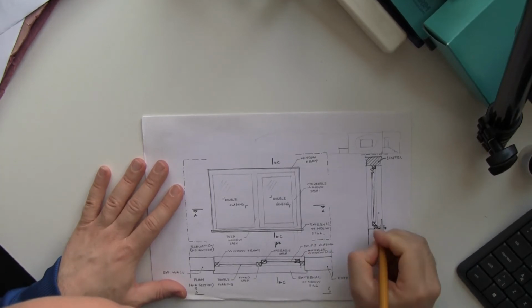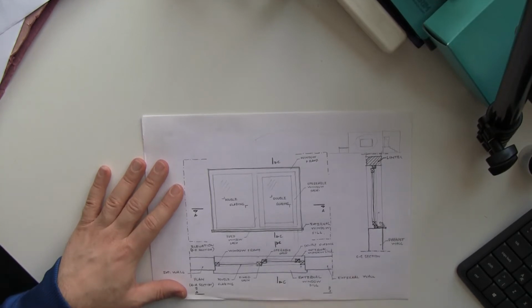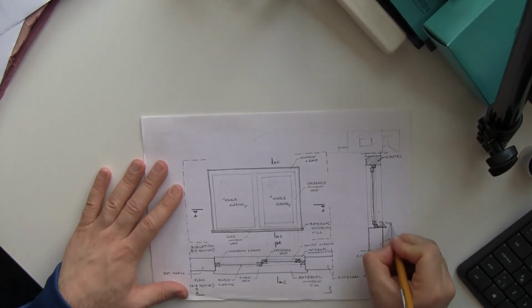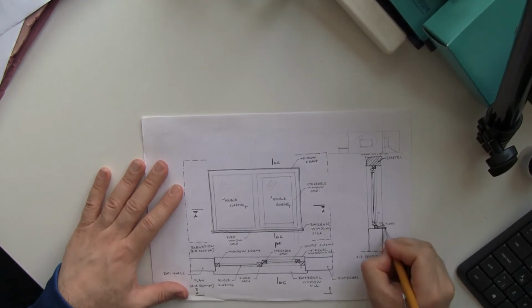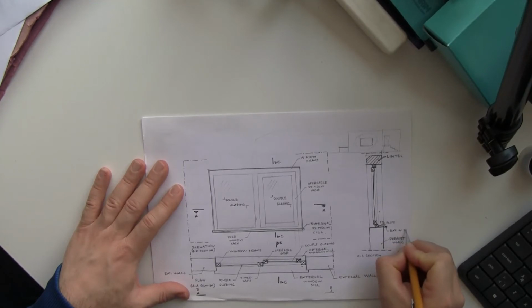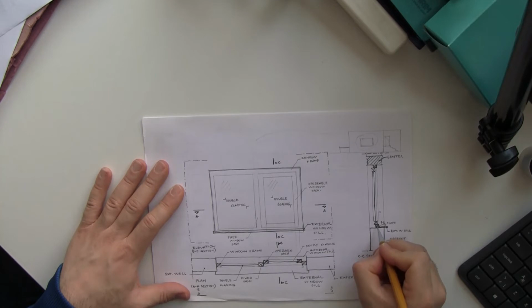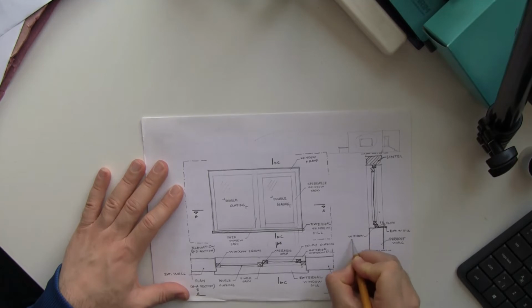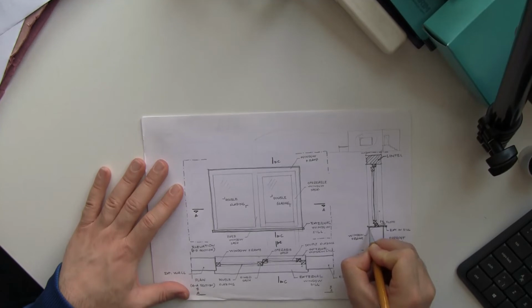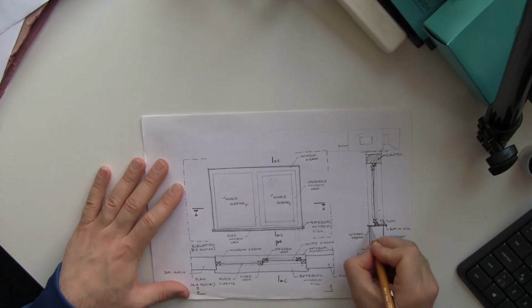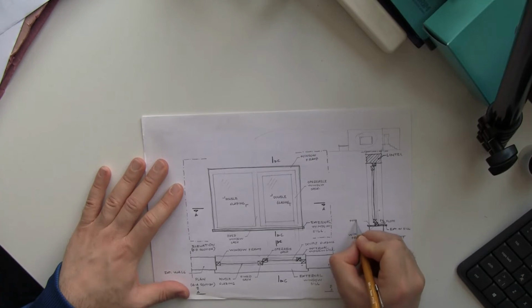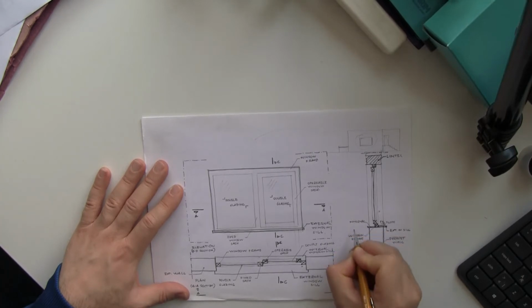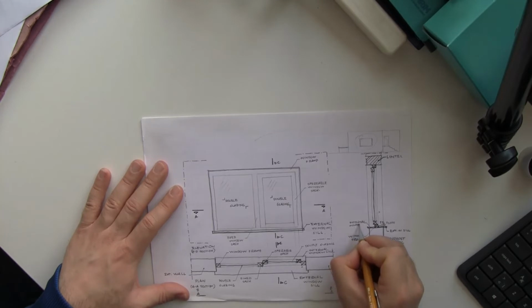Let's put an arrow here. Okay, and let's write 1% of slope there. Okay, and let's immediately draw an arrow and write that this is the external window sill. Okay, and what about this one that we have here? That's the window frame. Okay, and let's put here a cover, to act as an internal window sill.